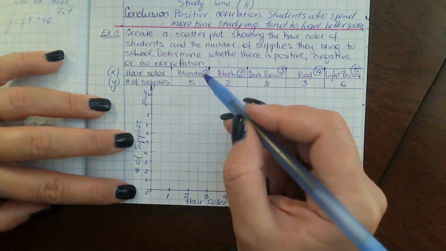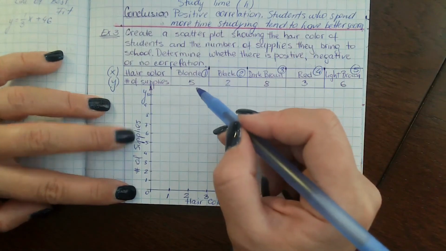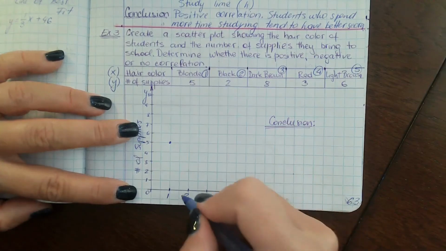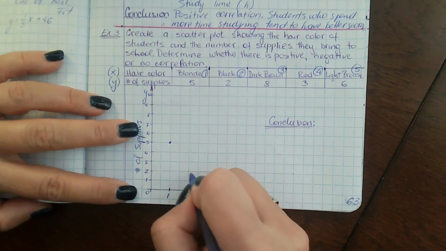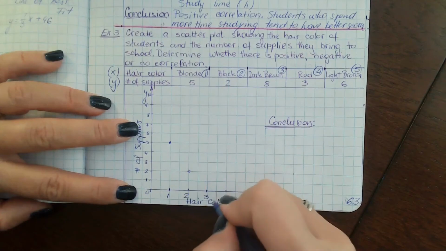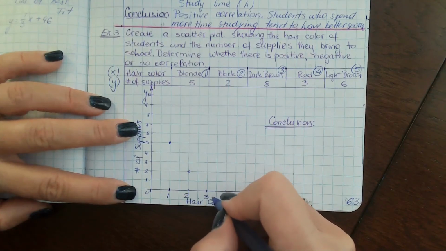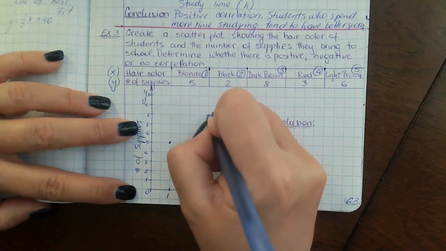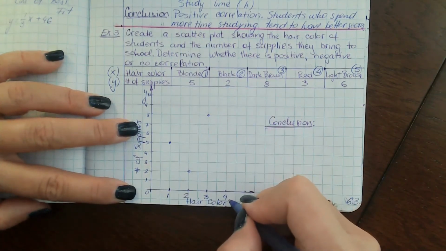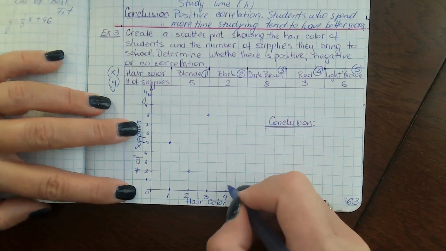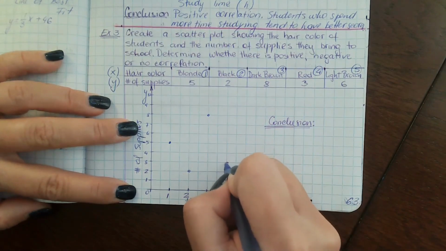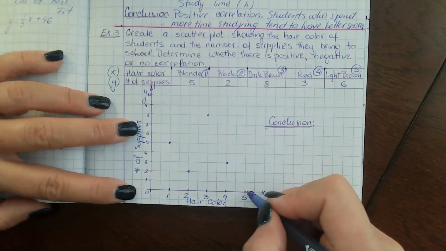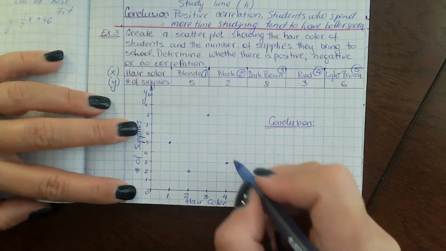I have code 1 for the blonde, number of supplies 5. People with black hair bring 2 supplies. People with dark brown hair, code 3, bring 8 supplies. Code 4, people with red hair bring 3 supplies. Next, light brown, code 5, 6 supplies.